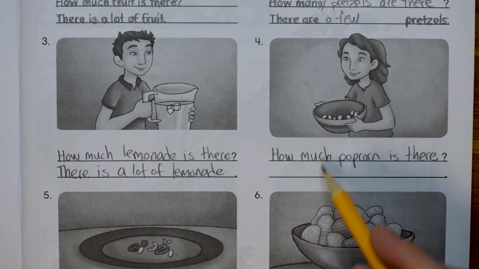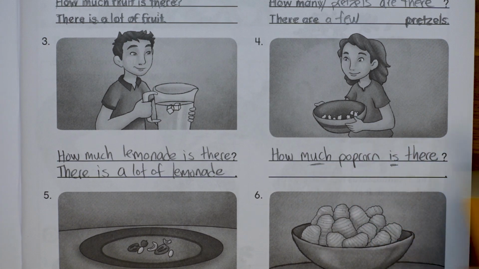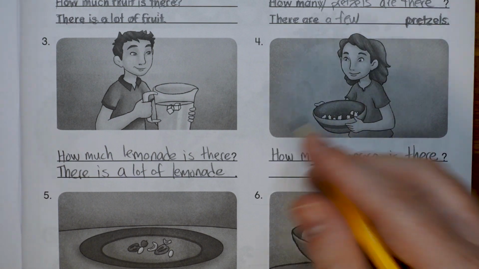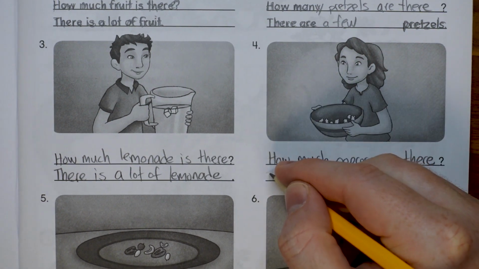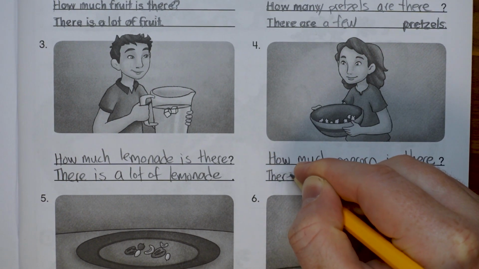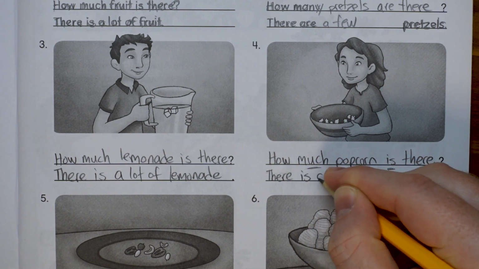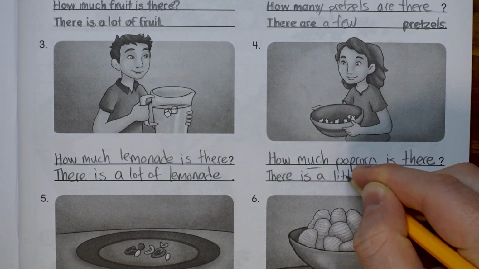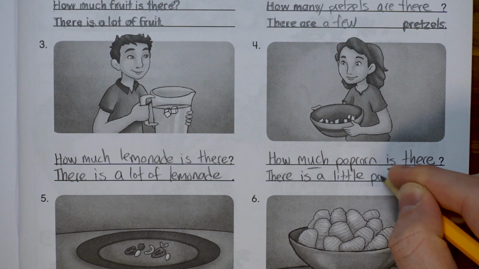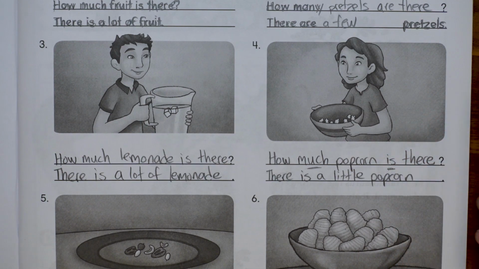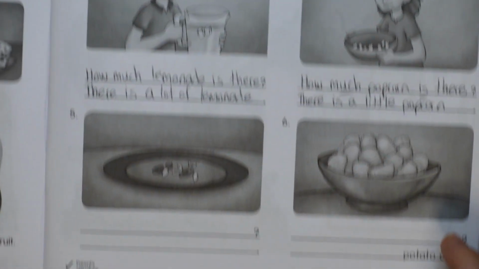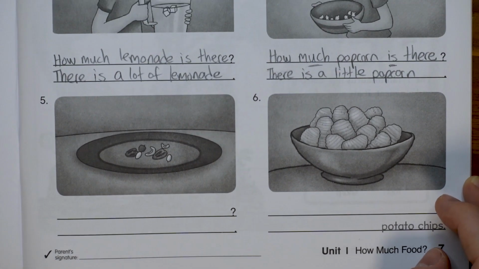Okay, remember that these are the 2 things for no count. How much, and is. It's almost all gone, so we can say there is a little popcorn. Okay, let's do the last 2.